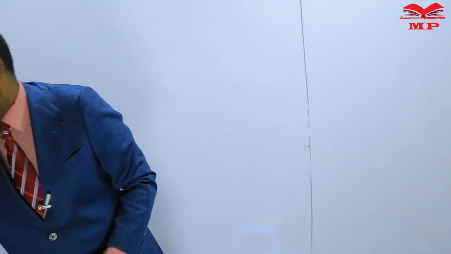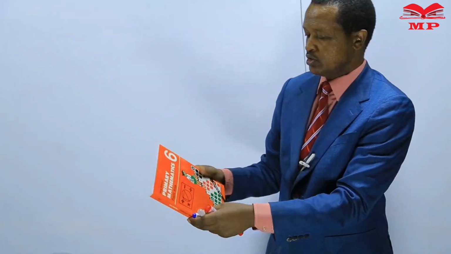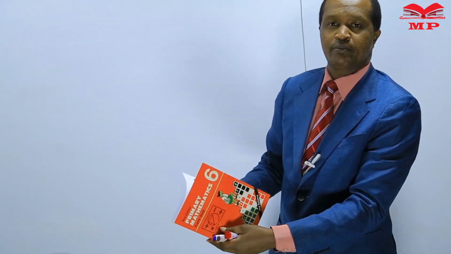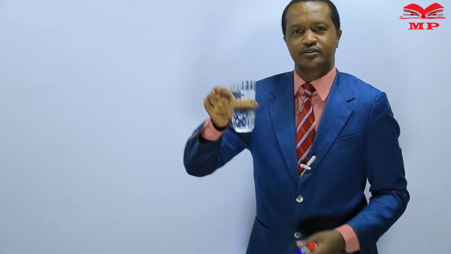It's also important that you have your book ready with you. It's written here, pupil's book. This is the course book. We'll be using this book to study mathematics. Okay, then if you don't mind, you can also have a glass of clean water. Clean water is very important for our health.